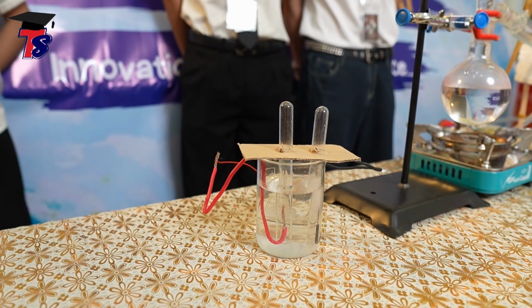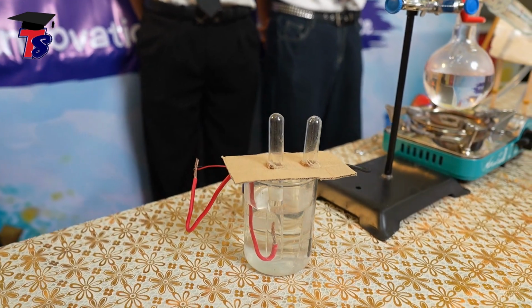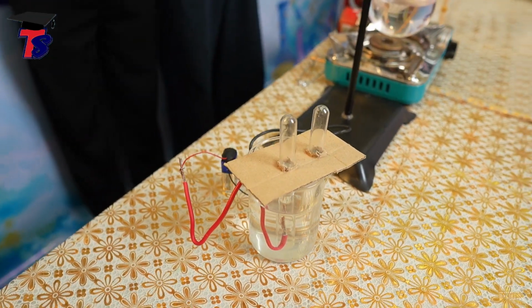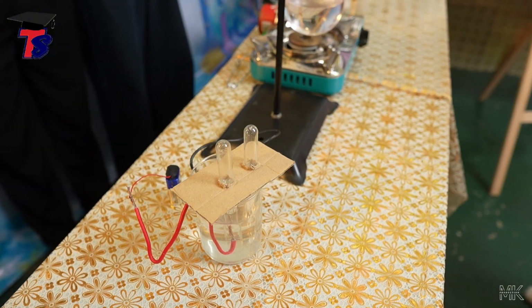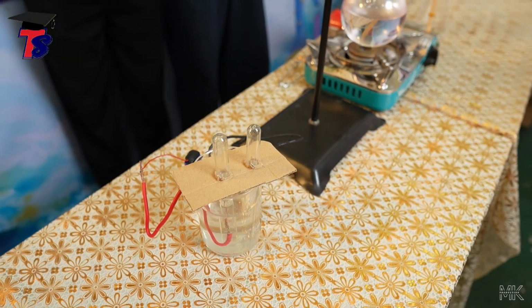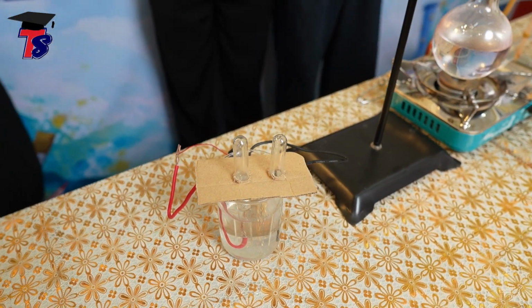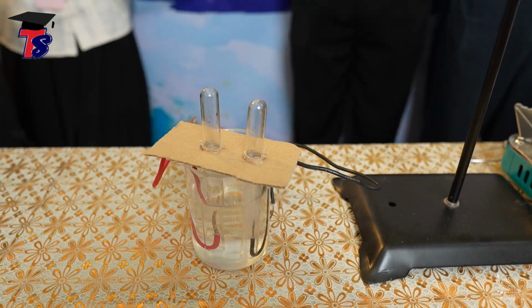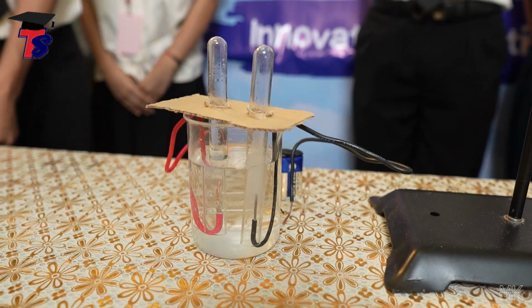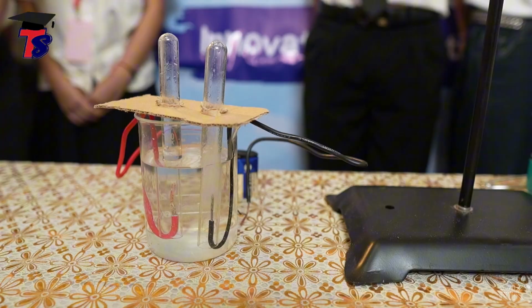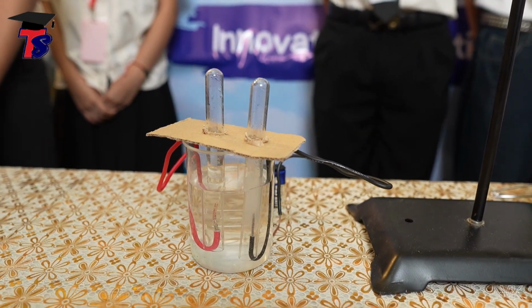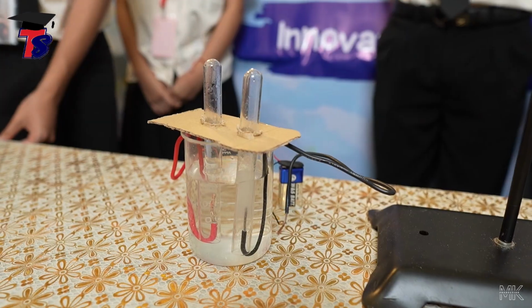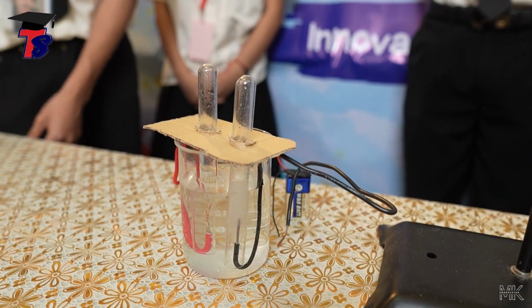As you can see, this is electrolysis. The beaker contains sodium chloride solution, and it's connected to wires with a 9-volt battery. At the black wire, you can see that there are a lot of bubbles, meaning that this is the cathode, and hydrogen gas is being produced. While at the anode, less gas is being produced. This is due to it being chlorine gas.